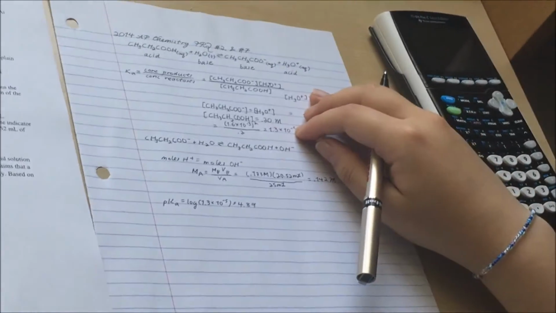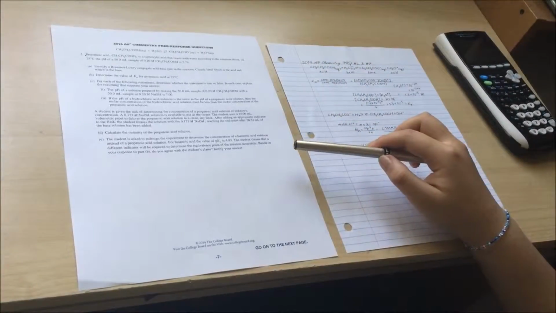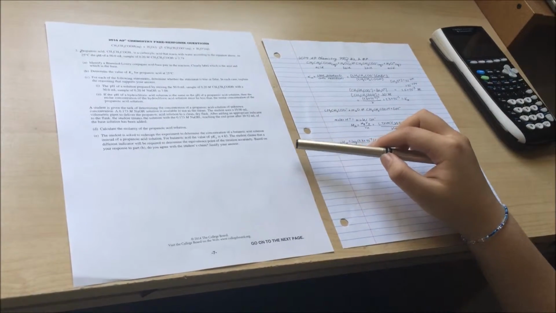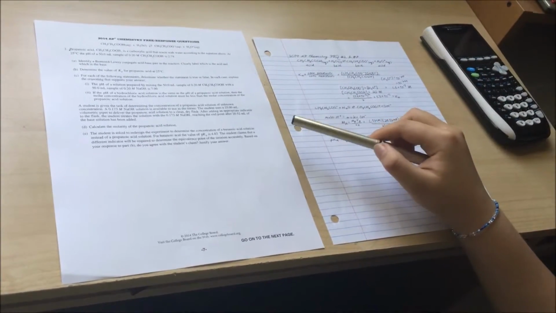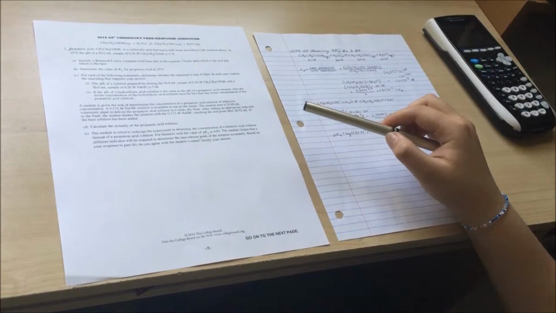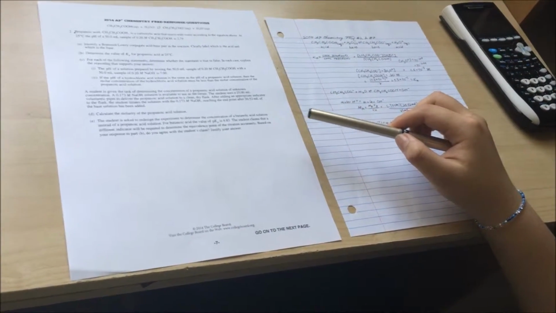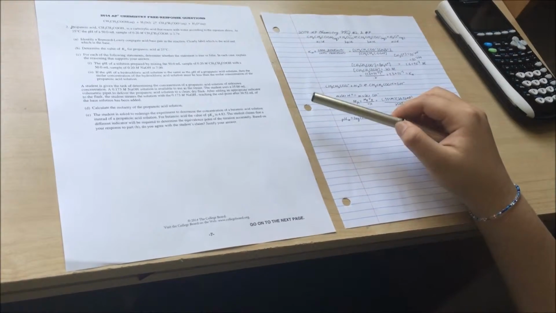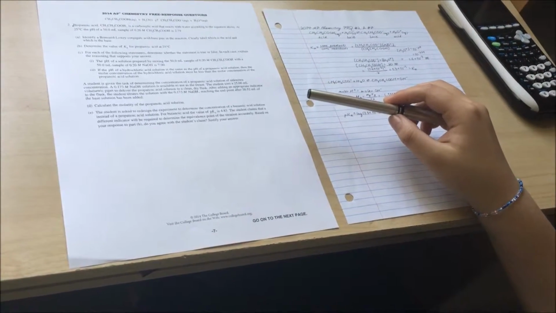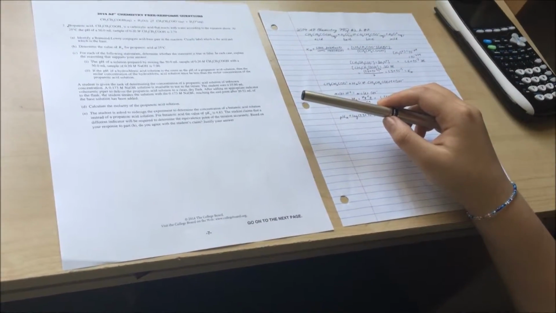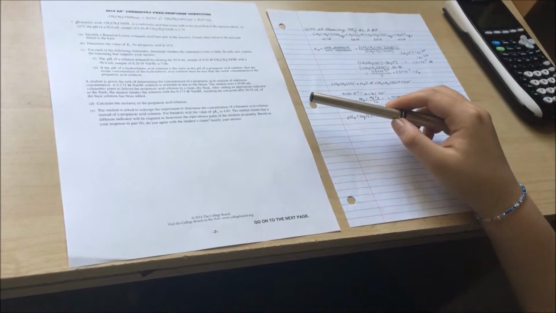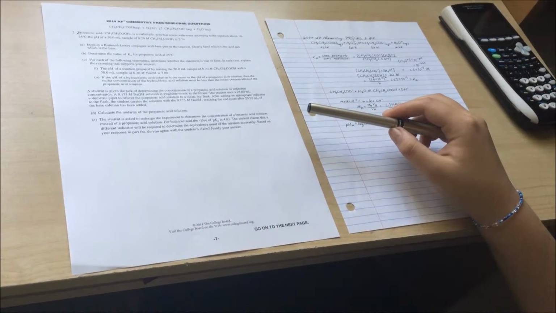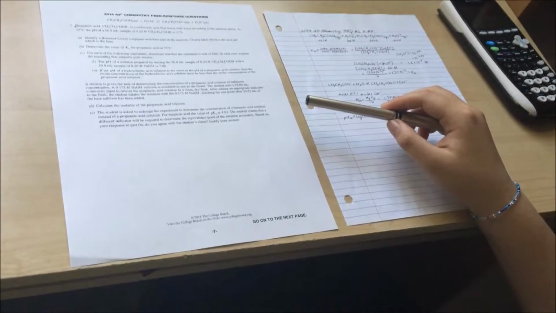Okay, so the student is asked to redesign the experiment to determine the concentration of a butanoic acid solution instead of a propanoic acid solution. For butanoic acid, the value of pKa is 4.83. The student claims that a different indicator will be required to determine the equivalence point of the titration accurately. Based on your response to Part B, do you agree with the student's claim?